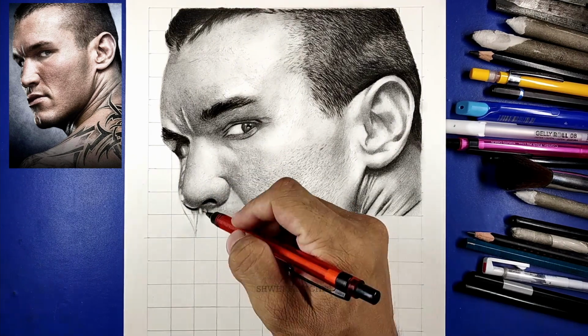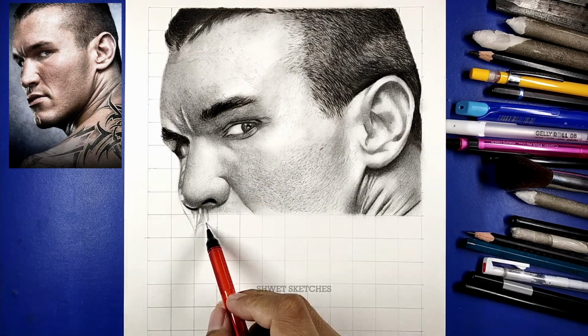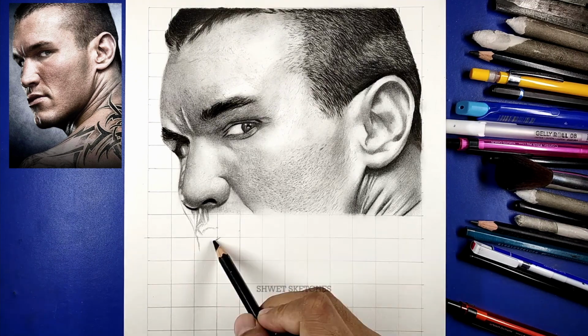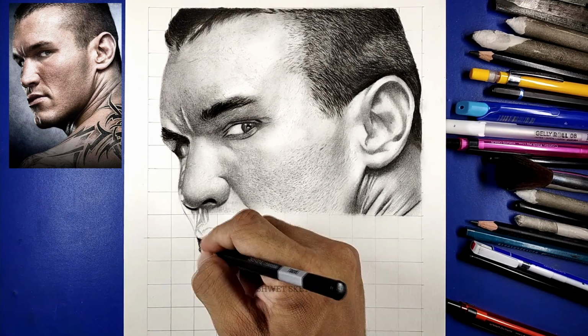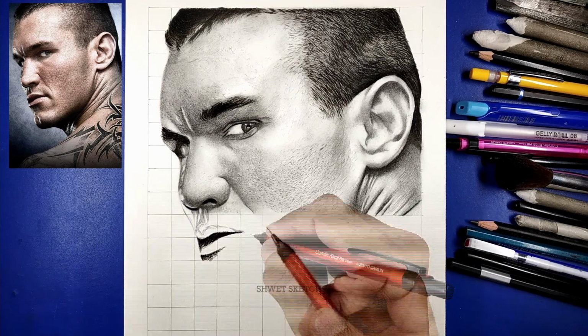So this is the final part of sketching Randy Orton, and we are going to focus first of all on the ears, then the lips, then the nose, and then the neck, and then the tattoos of Randy Orton.